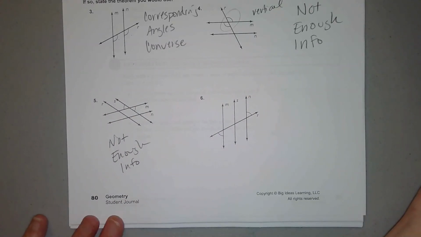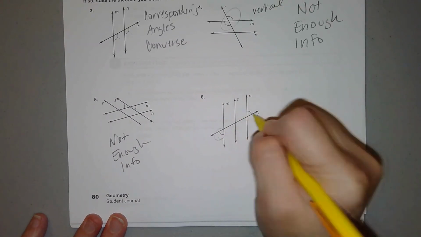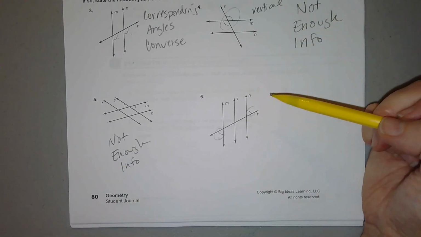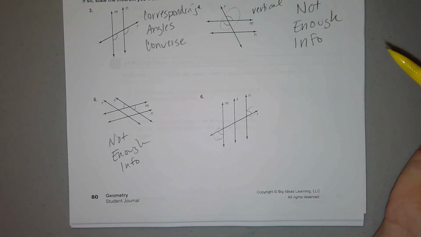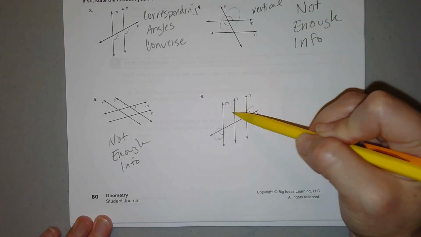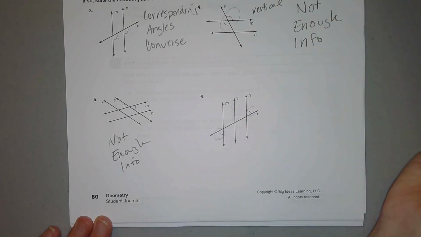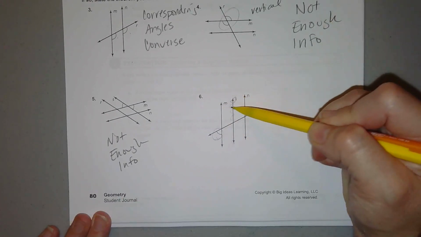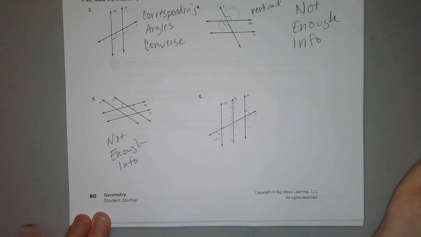And then last but not least, this angle and this angle. I want you to imagine, they're throwing you off here a little bit, which is good because I want you to practice some that are a little bit harder. But it's almost like this line doesn't really matter. If we're trying to show that M and N are parallel, we don't really care about S. So I'm just going to scratch it out because I'm going to try to not think about it.